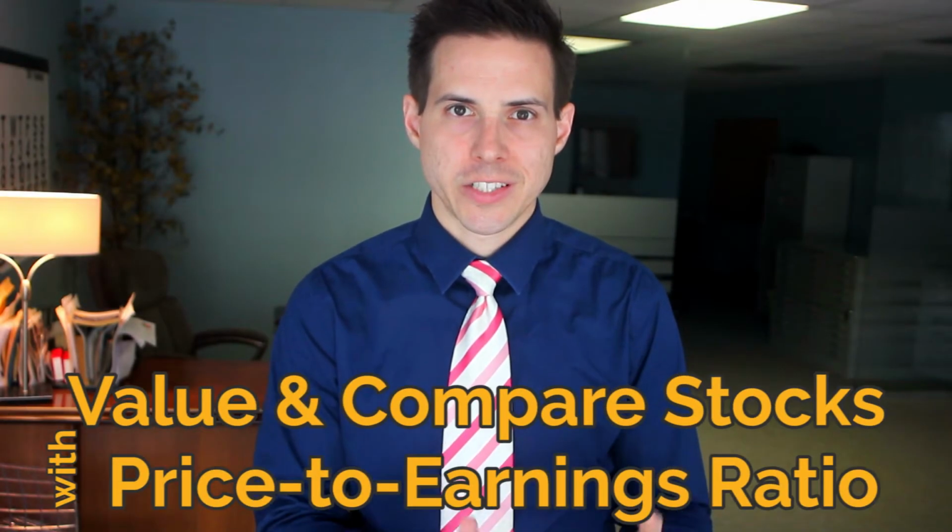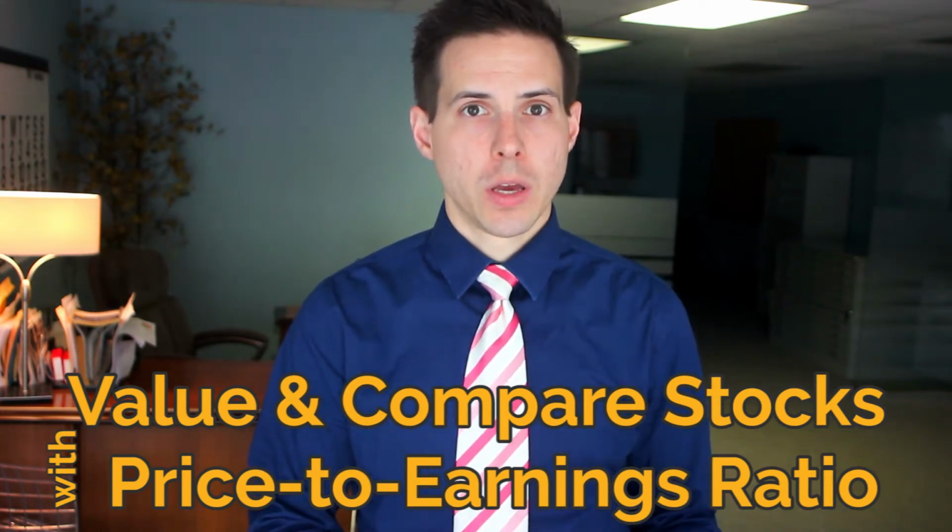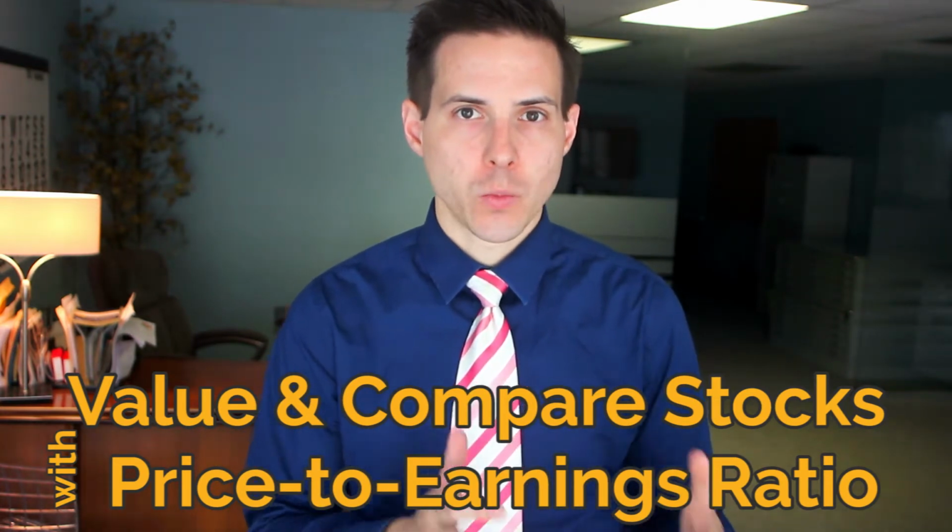One of the most fundamental ways to value and compare stocks is with the PE, or price to earnings ratio. If you plan to do anything in the investing world, even if that's just speculating or watching CNBC, you're going to feel lost if you don't understand this ratio. Luckily, it's really easy. Everything you need to know coming up.